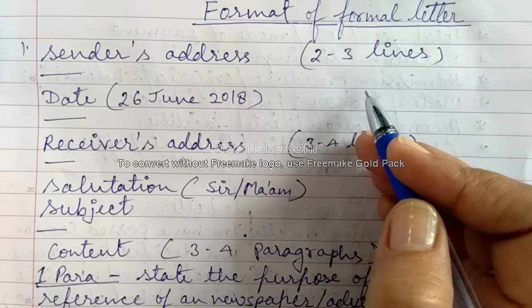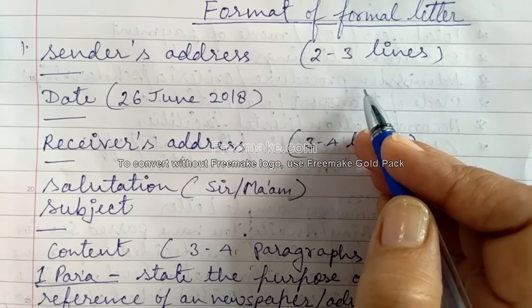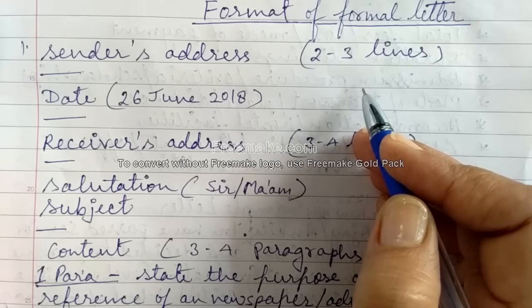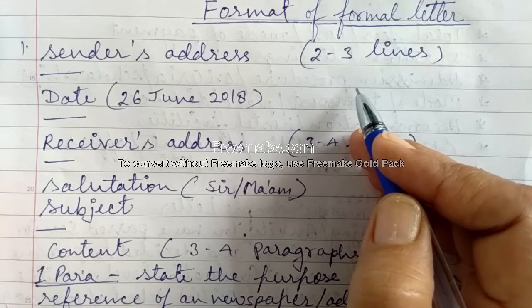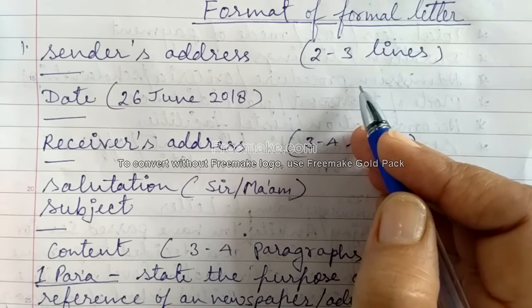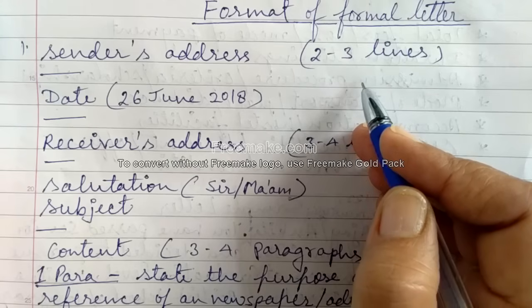In case of an inquiry letter, if you want the information to be sent to your email, then you should write your email address also at the end. Don't write your original email. You can create any email address.